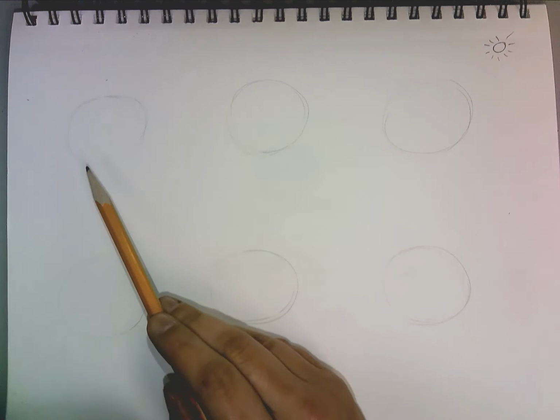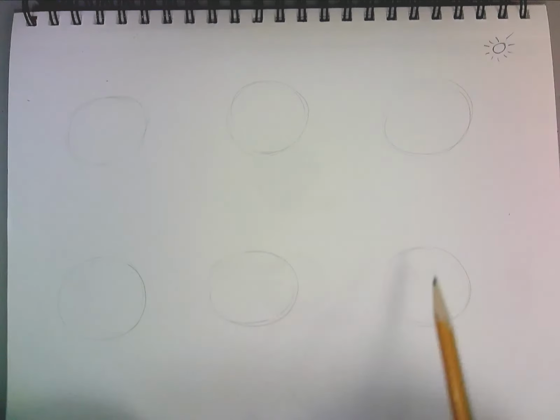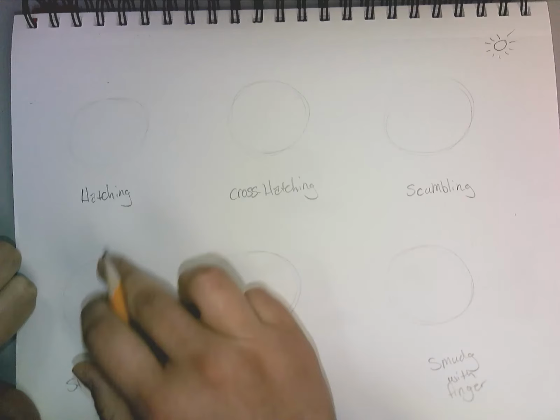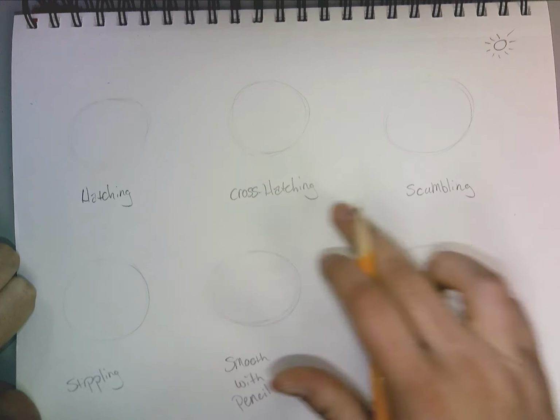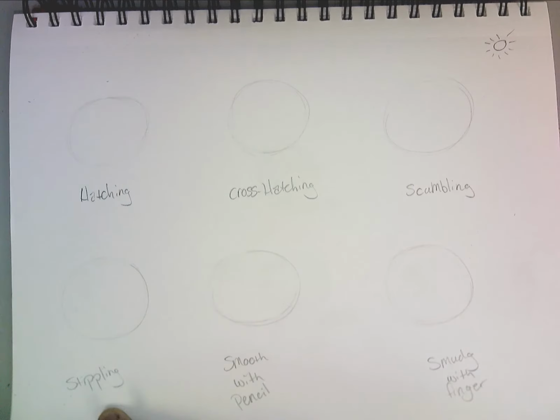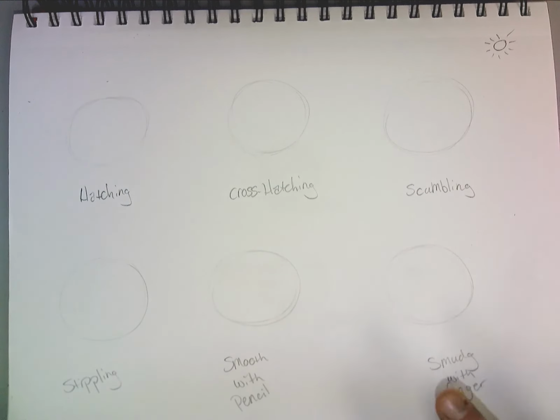So we know which type of texture and everything we're going to do, we will write the type of texture and value underneath our spheres. It's the same kinds of textures and values that we wrote down for our scales. So we got hatching, cross-hatching, scumbling, stippling, smooth with pencil, and smudge with finger.